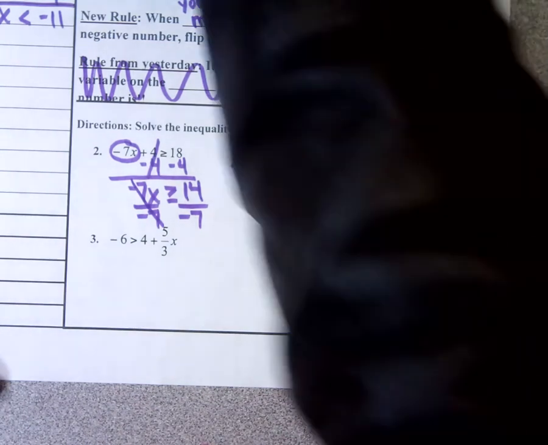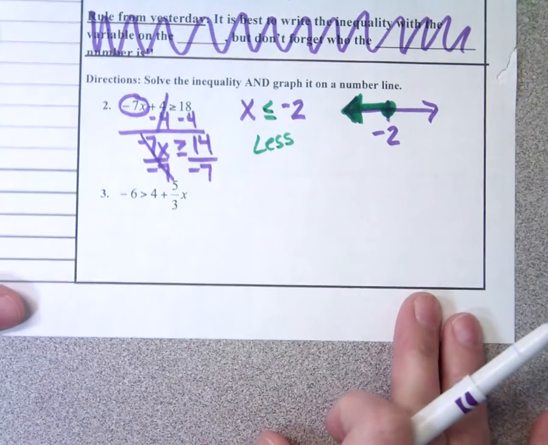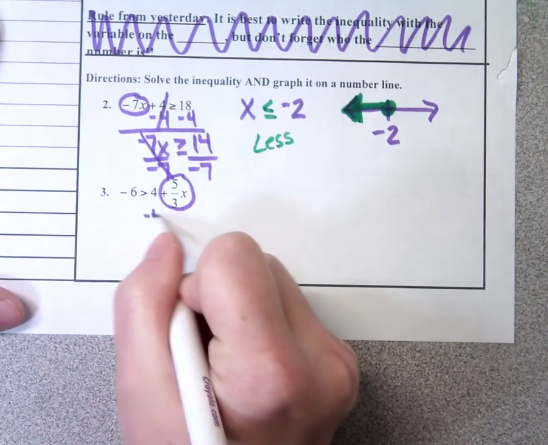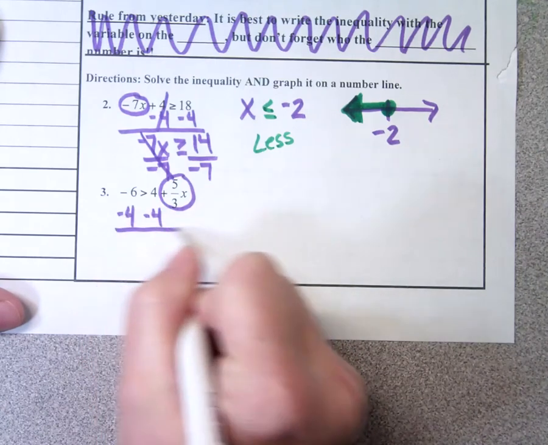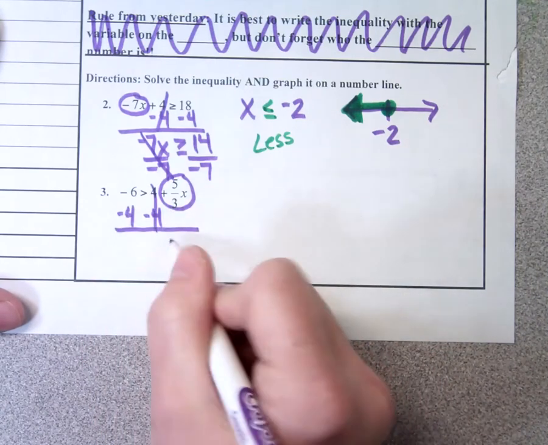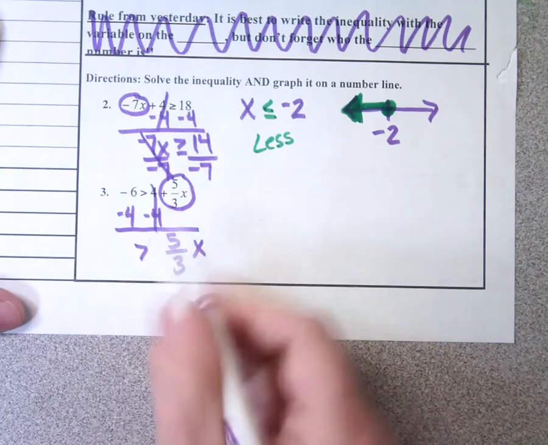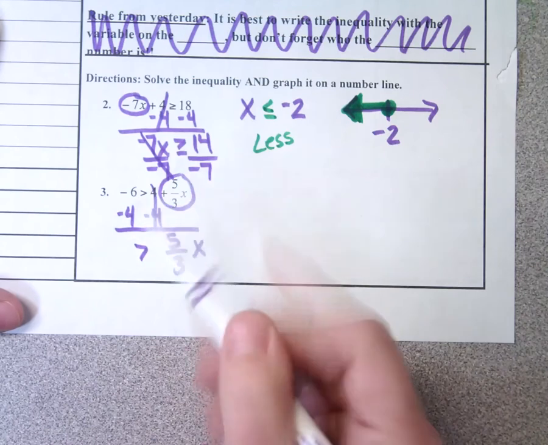Okay, number 3. I'm going to circle everything smushed with my x. Whatever's outside my circle, I'm going to add or subtract. So I'm going to move my +4 by subtracting it. My 5/3 x is going to drop down. My symbol is going to drop down. -6 minus 4 makes -10.